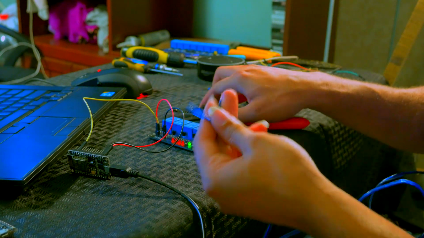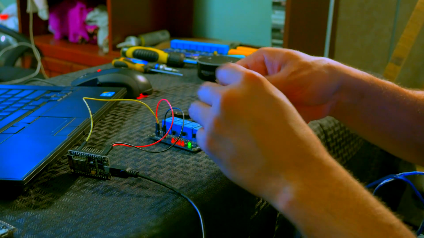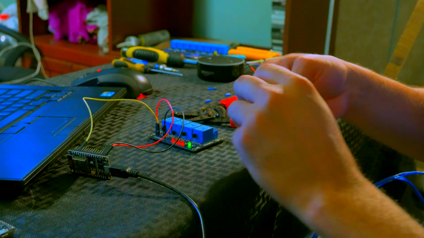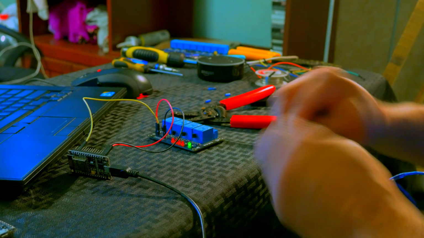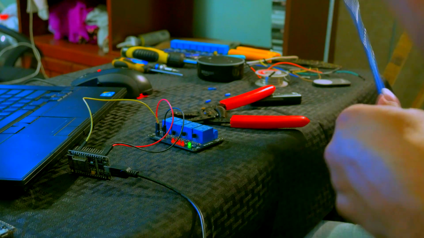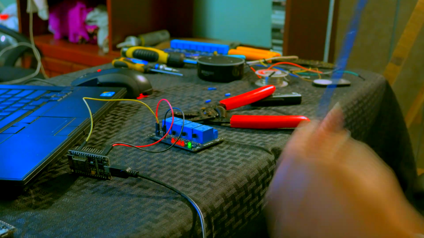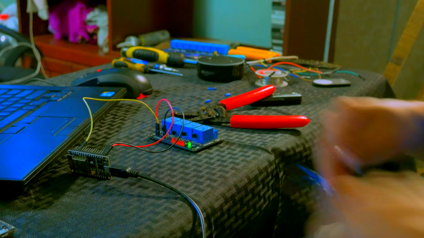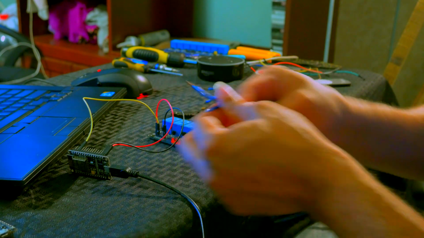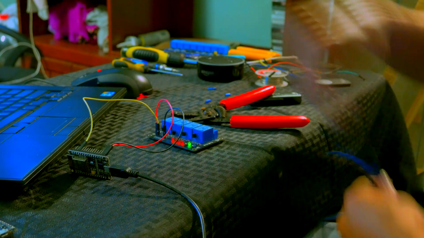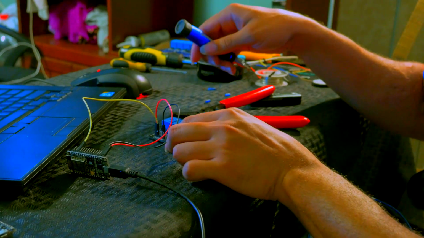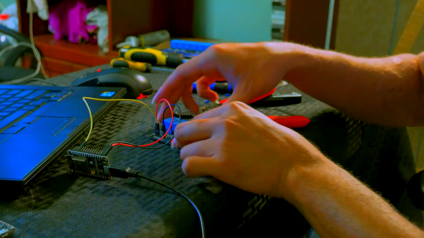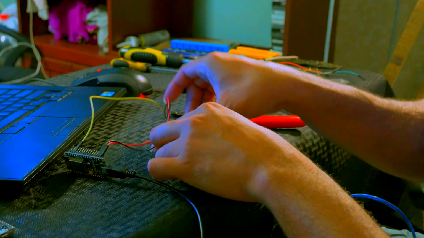There we go. I cut off the two ends here and stripped them back so I have some clean, fresh wire. It wasn't looking all messed up and corroded. Now I've got two perfectly good ends, and you're going to use a small screwdriver with a Phillips head, or you can use a small screwdriver with a flat head. It depends on however you want to go about it.